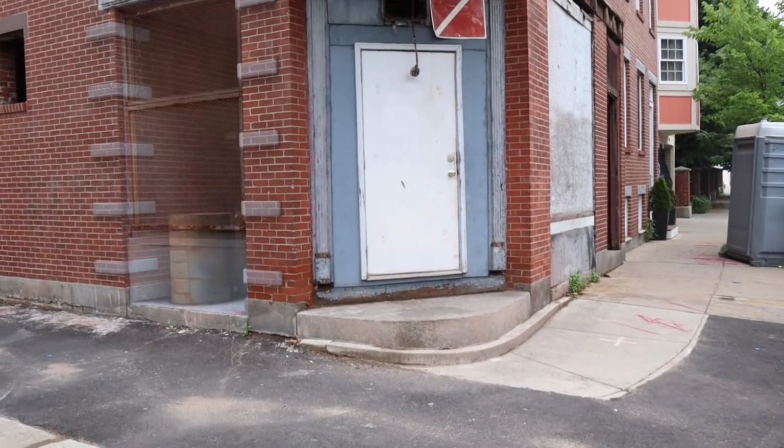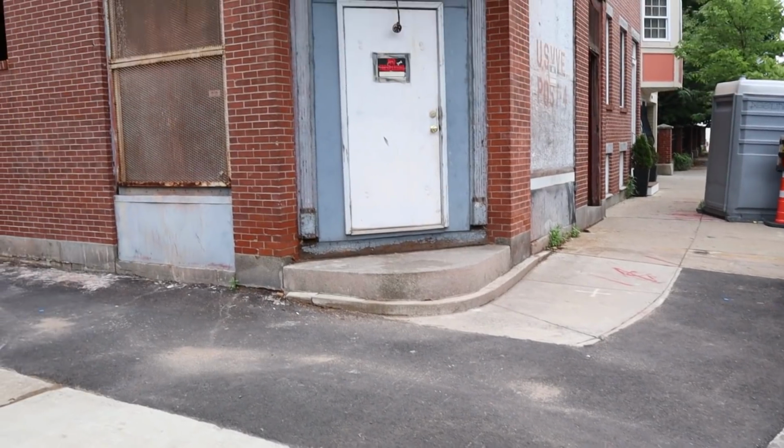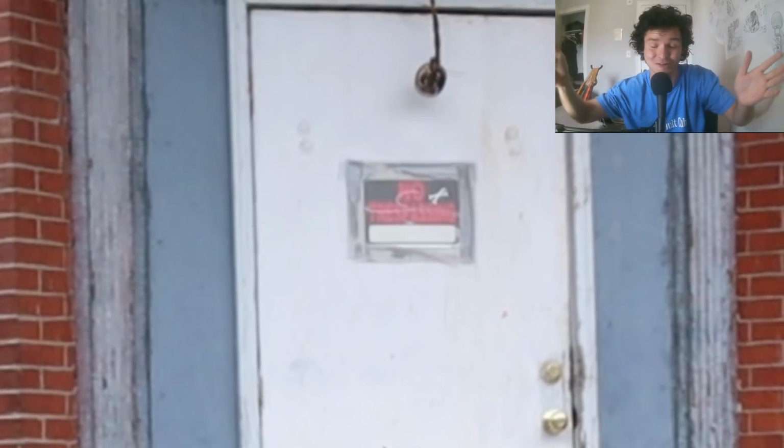So yes, the entire corridor was fake. Did I trick you? I don't know. Moving on to the next thing. If you focus on this door, you're gonna notice that actually I removed something.